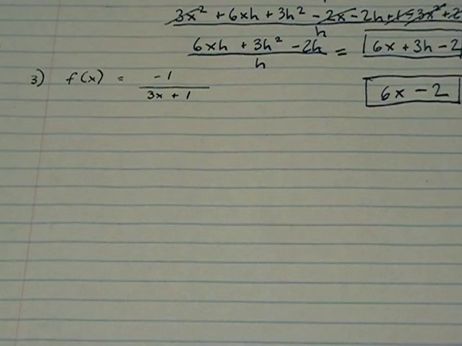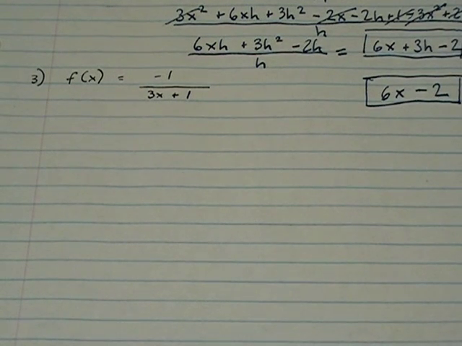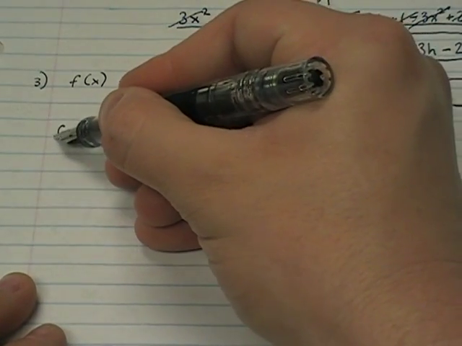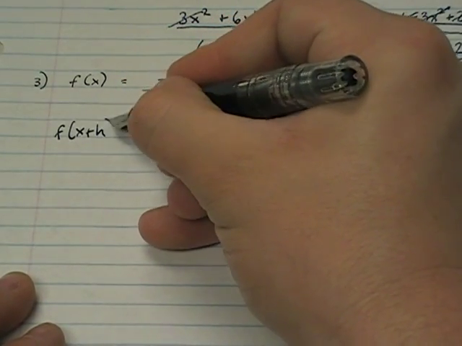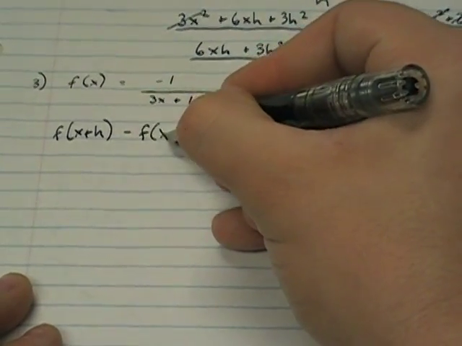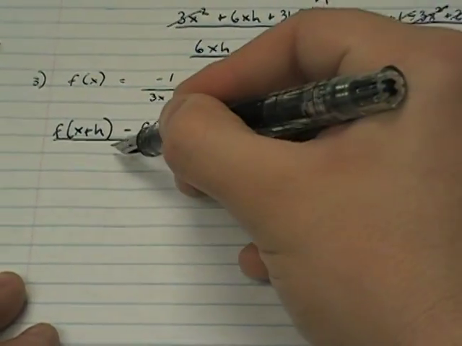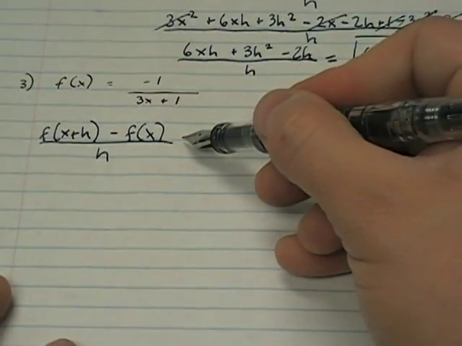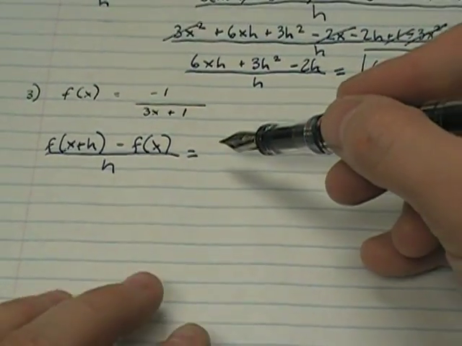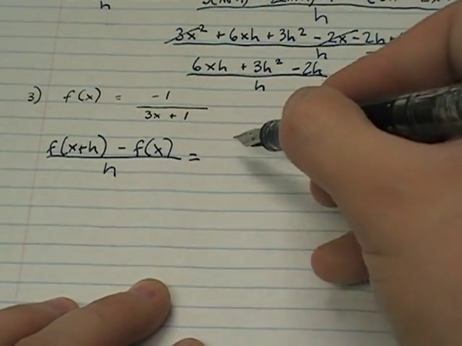We're going to find the difference quotient of f of x equals negative 1 over 3x plus 1. So we'll start that off. Again, we need to write f of x plus h minus f of x over h, and then we need to come up with those values. Okay, so what is f of x plus h?